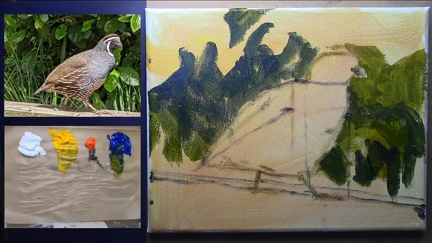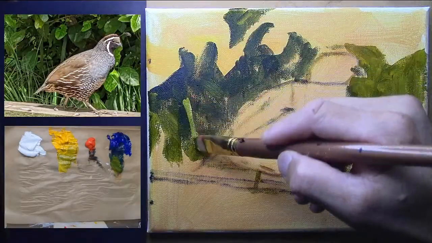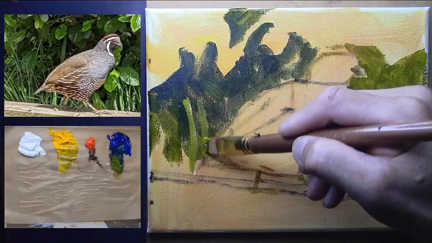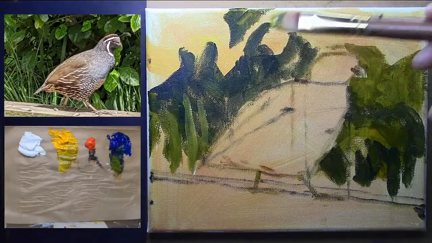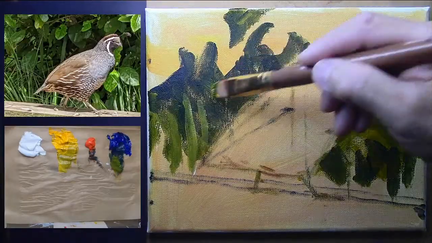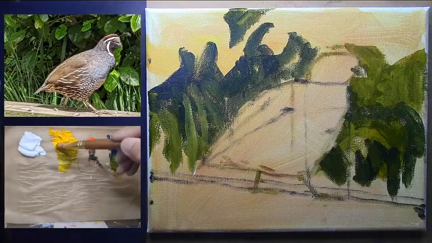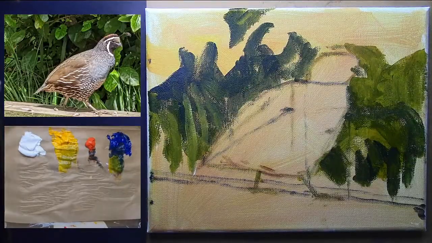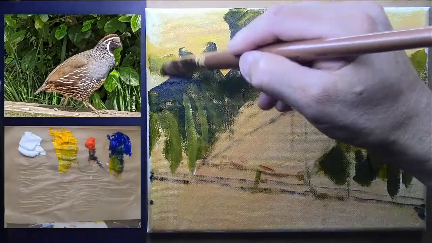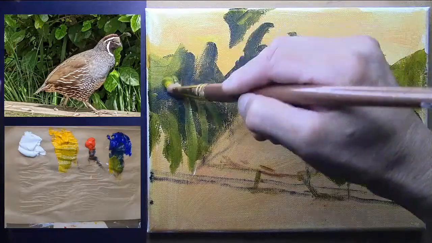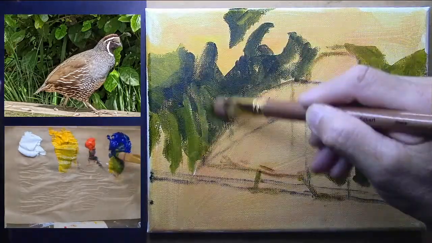Now you can spend more time. As I do this, you can paint, you can still work on your drawing if you're not ready. You can even paint the background later. As you can see, it's not rocket science. I'm just basically splashing the canvas with different shades of green. You can paint the background later, right? Make sure your drawing is right or good enough.